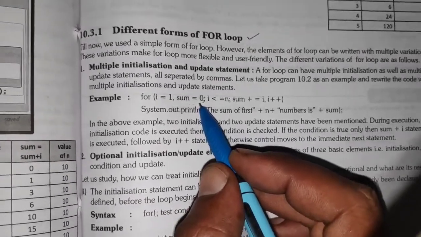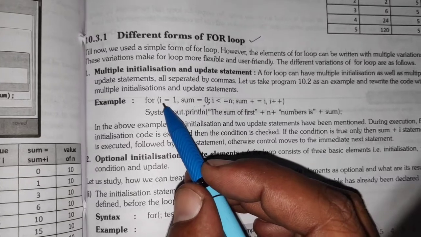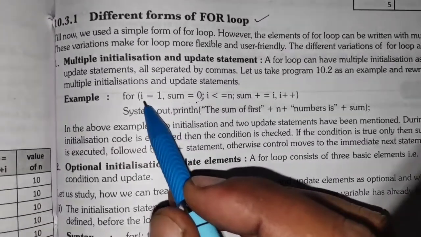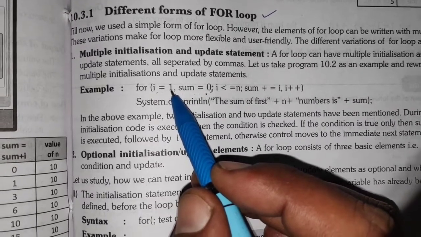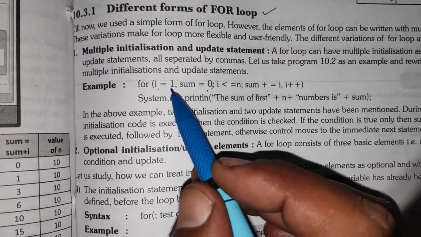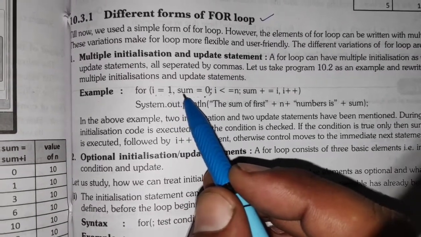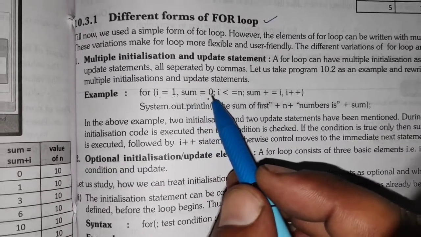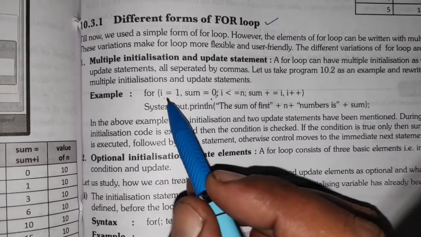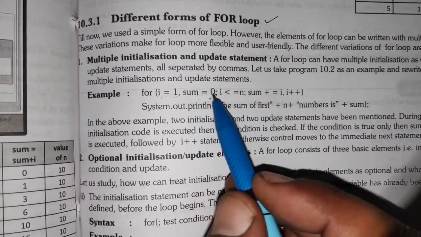For example, i is initialized to 1, so i is the control variable of this for loop, then a comma is used, and after the comma the variable sum is initialized to 0. So two variables are initialized in the initialization part. This is called multiple initialization.